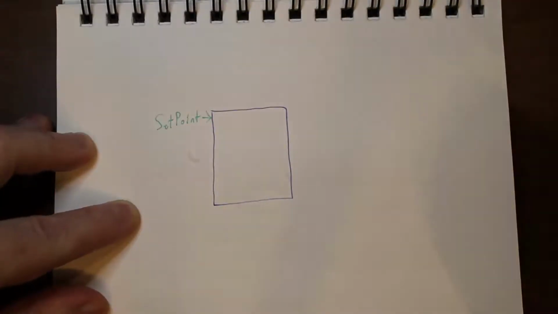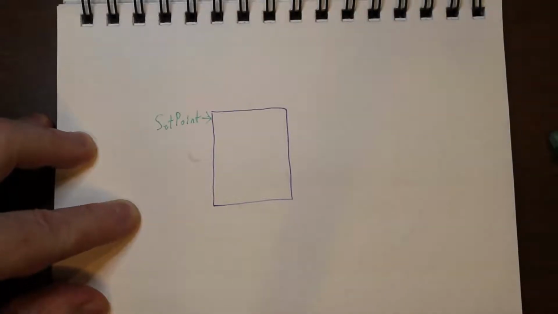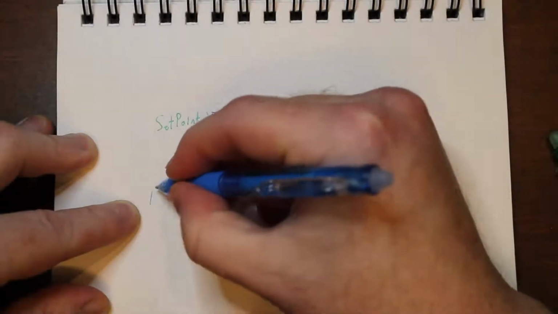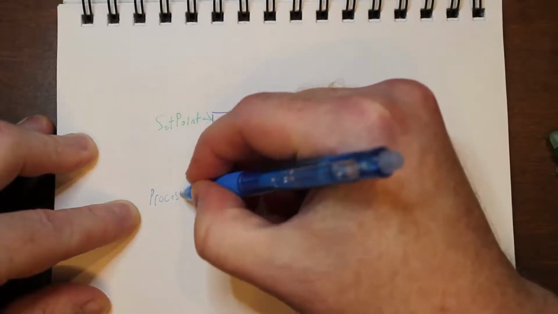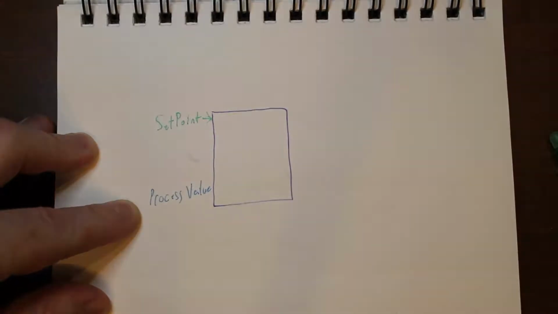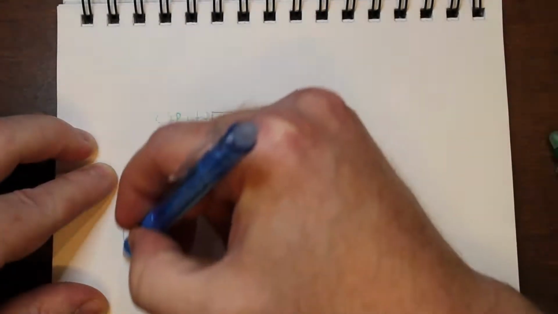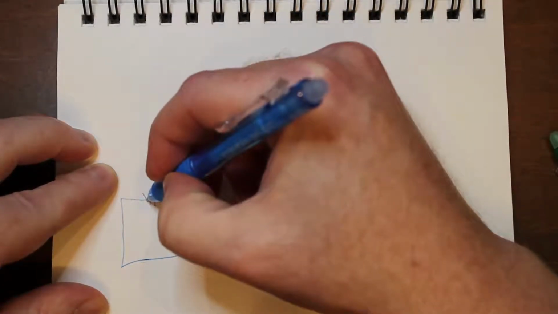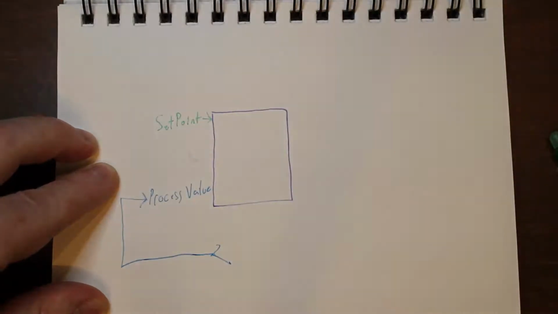You have the process value, which is, what is it now? I want it to be some value, which is our set point. But what is it currently? That's the process value, shorthanded PV. This is being measured from the system. That's your feedback.